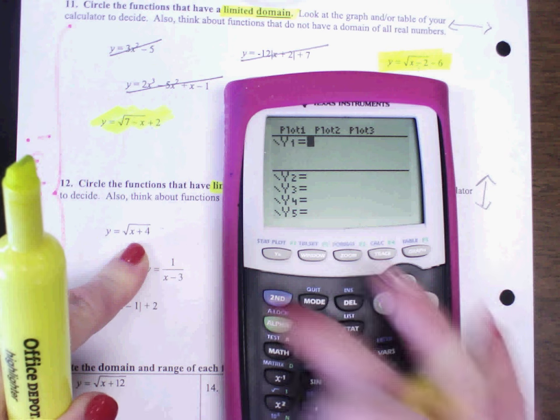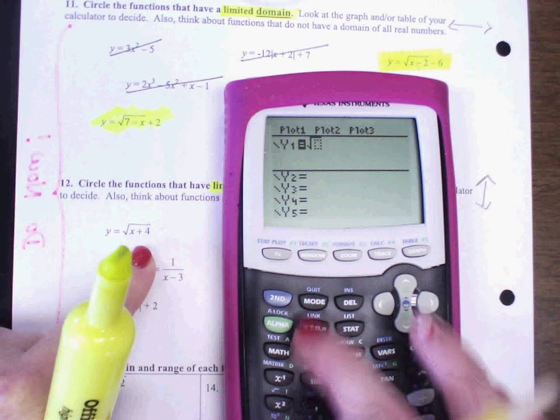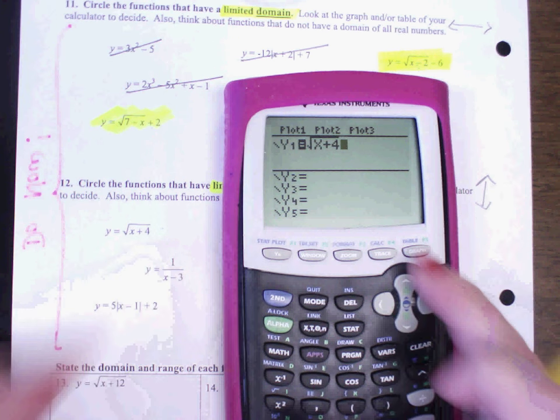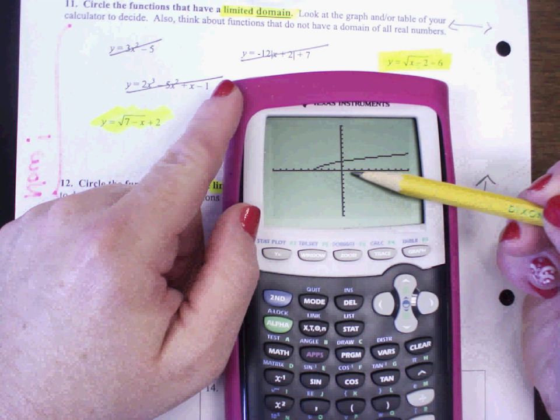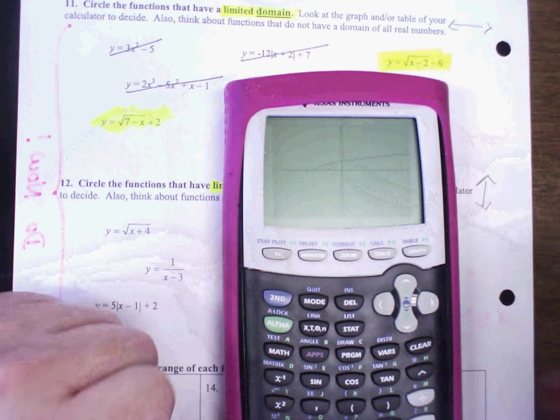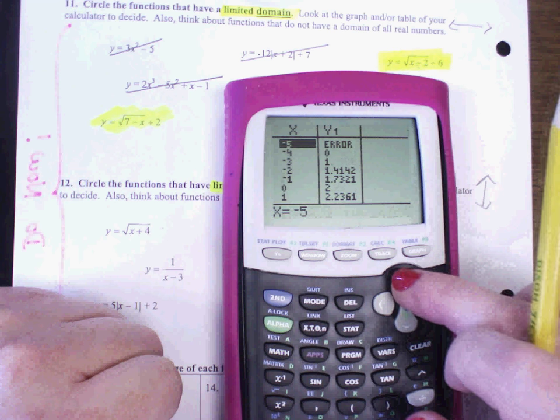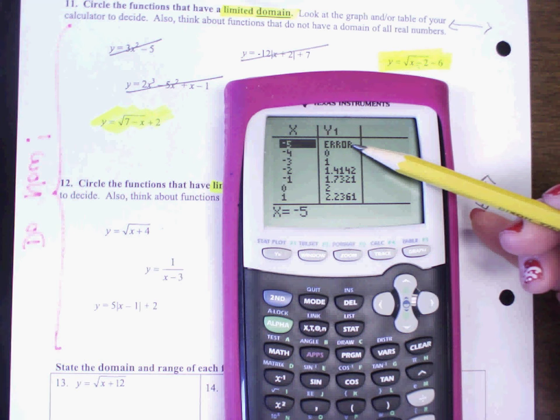On the y's? Looks like it is, right? Now we're looking for y's, right? It is going to be limited, right? It starts where on y? On 2? On 0. Look, there's a point right there. It starts on 0 on y. Now let's go to the table to make sure. Uh-oh, there it is. So there's an error, right? All right, so this is limited, right?